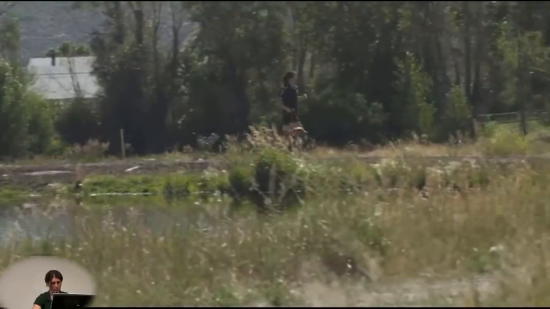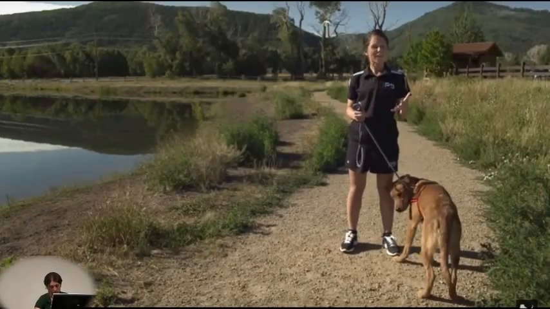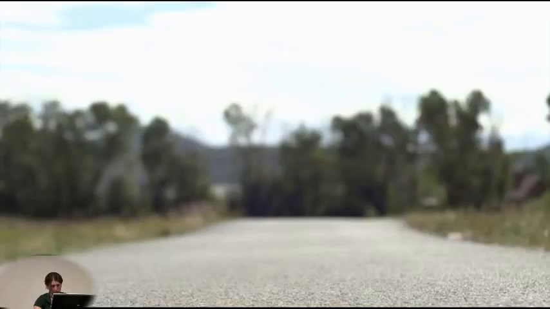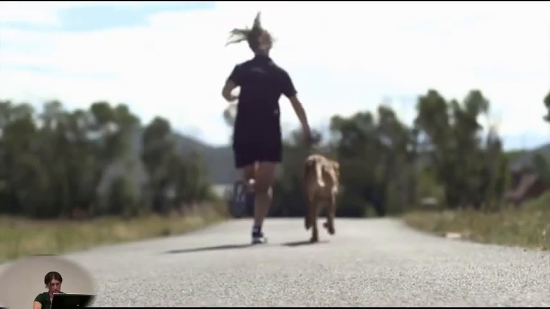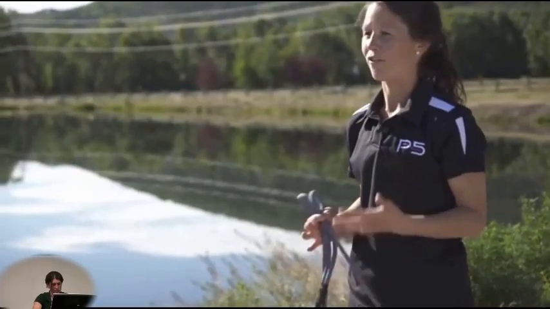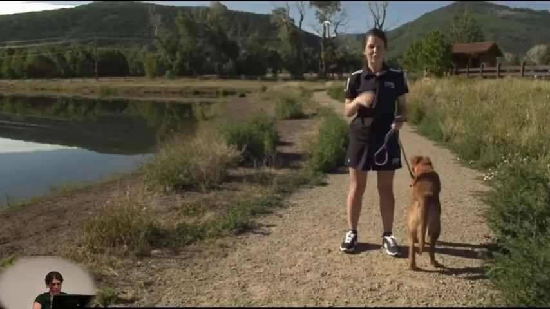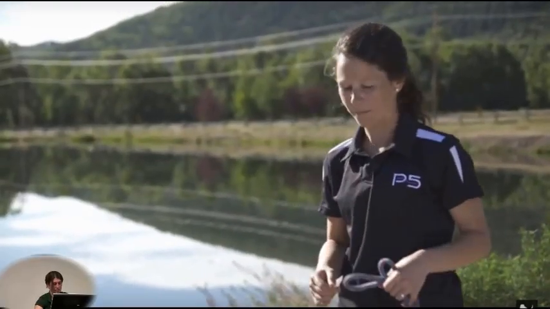Continue to increase your run time by 1 minute each week, and by week 5, you and your dog should be running for 5 minutes and walking for 1 minute. Weeks 6 through 10, continue to increase your run time by 1 minute each week while decreasing your walk time. By week 10, you should now be running for a full 30 minutes. For full details on the interval training plan, check out the P5 Runners program.